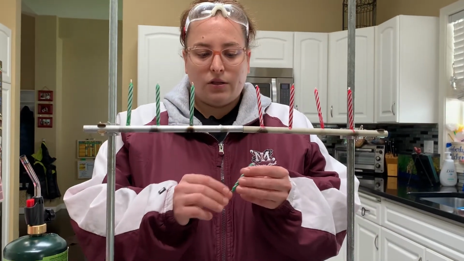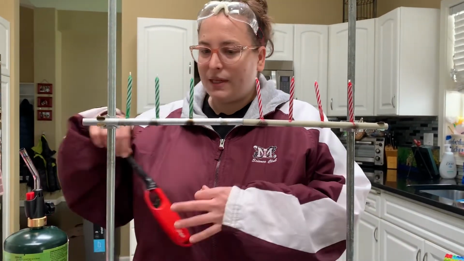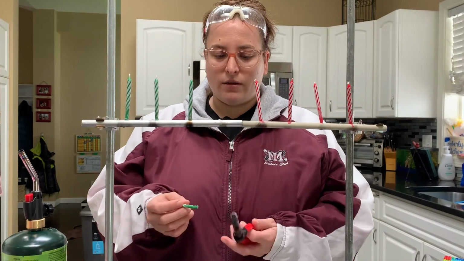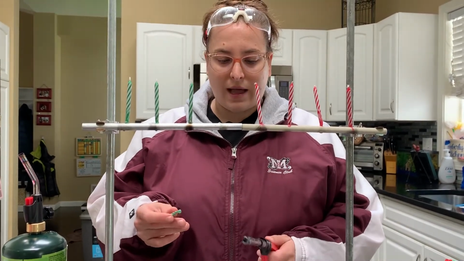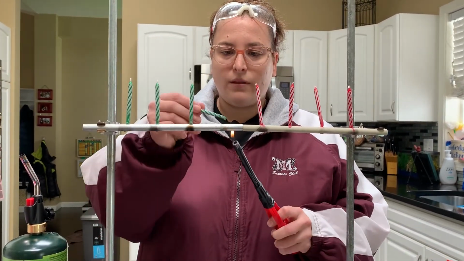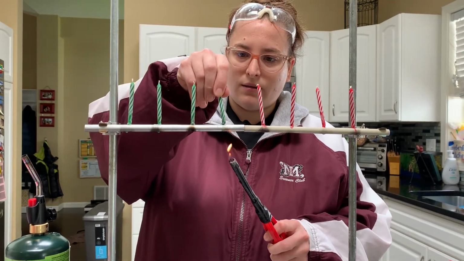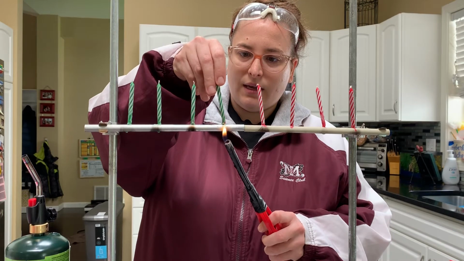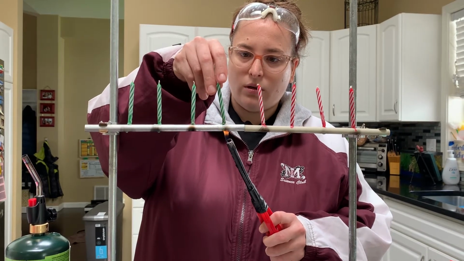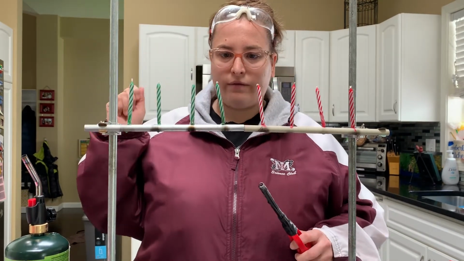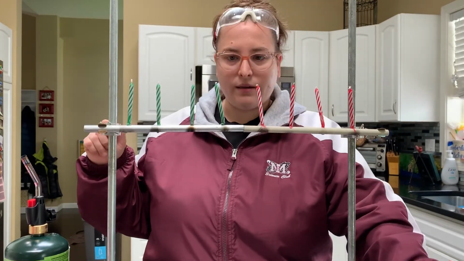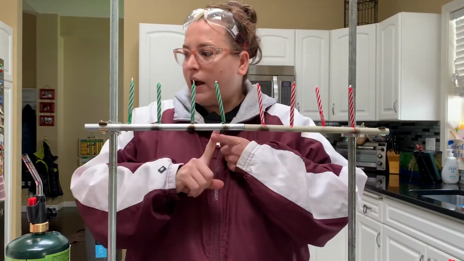I'm going to show you real quick how I put these candles on there. You know how Miss Griggs is always saying that this class requires a lot of finesse. Well, this is one of those times where finesse really does matter, because it's kind of hard to get these candles on here without burning yourself. Yay. Okay, got it.